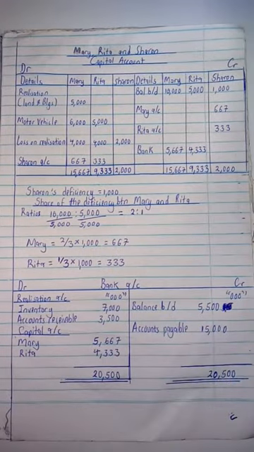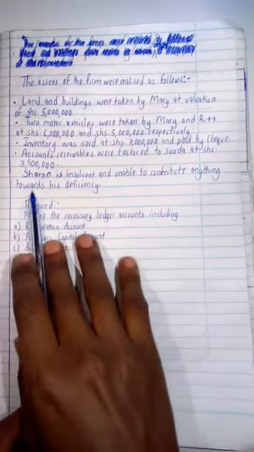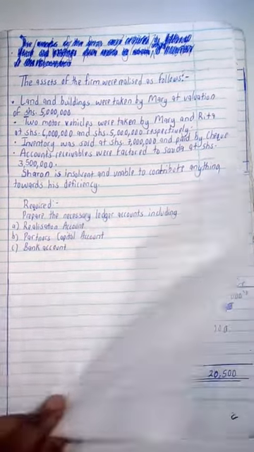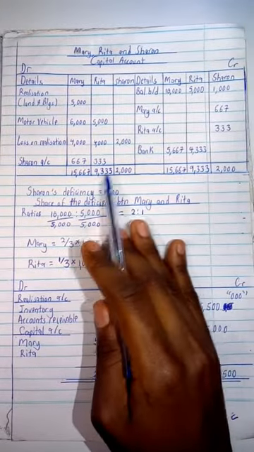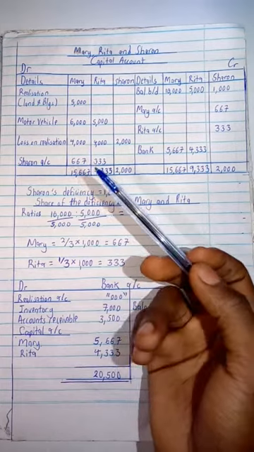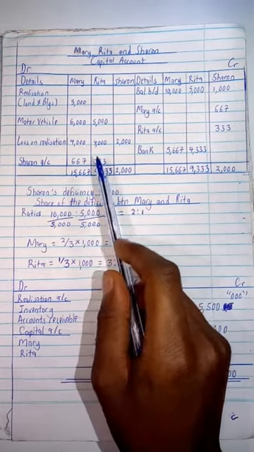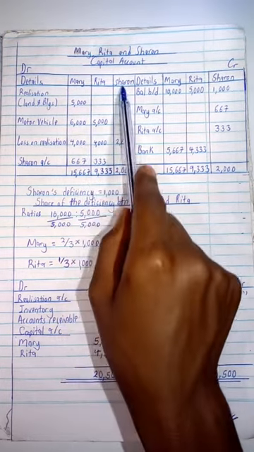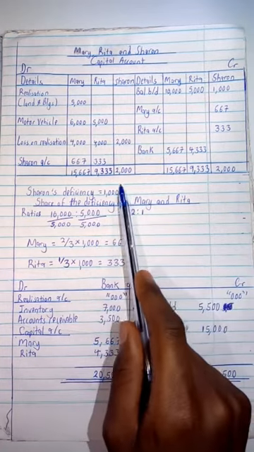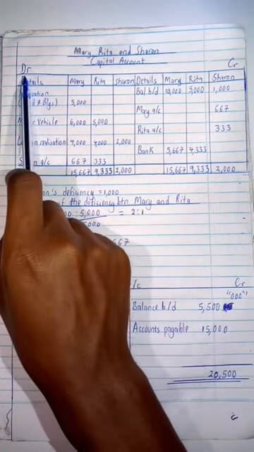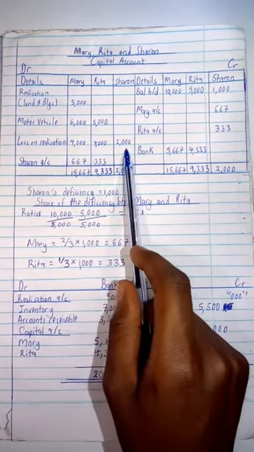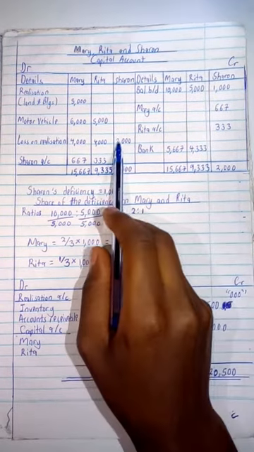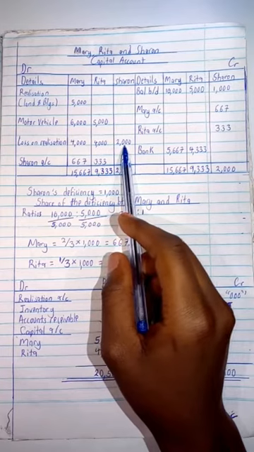So after me doing that, I go back to the question whereby it was saying Sharon is insolvent and unable to contribute anything towards his deficiency. So since Sharon is insolvent, you get to know that this insolvency must be cleared by at least the other two solvent partners. So Mary and Rita are solvent, and Sharon is insolvent. Meaning that on the debit side she's having 2 million, and on the credit side she's having 1M. So you're going to find out what is her deficiency.